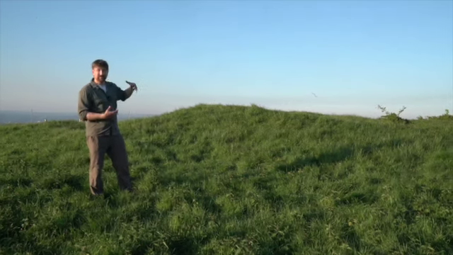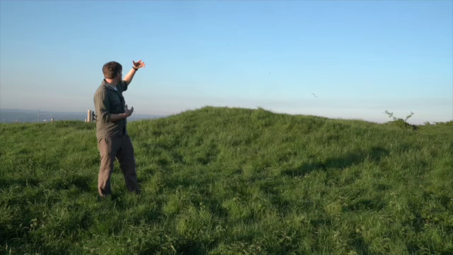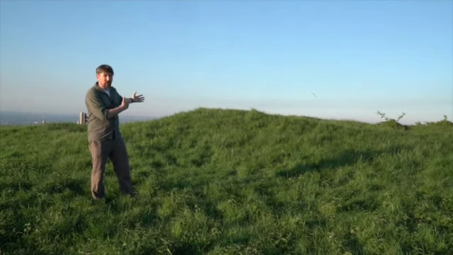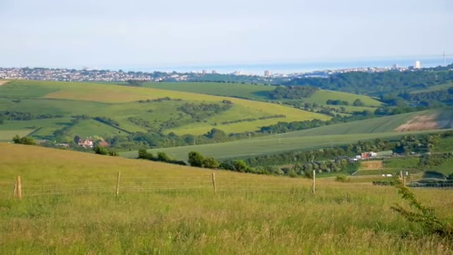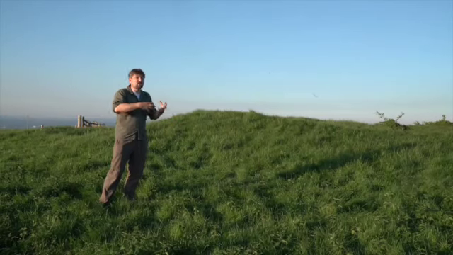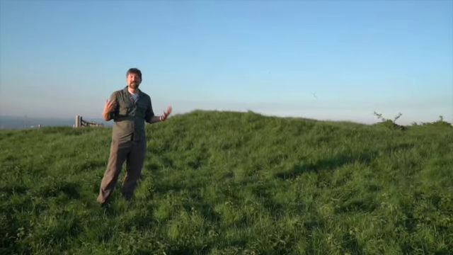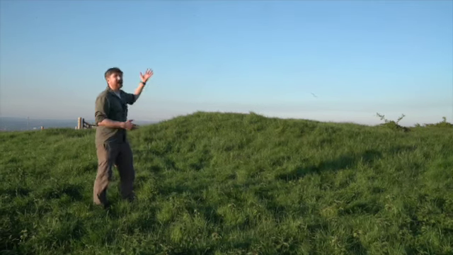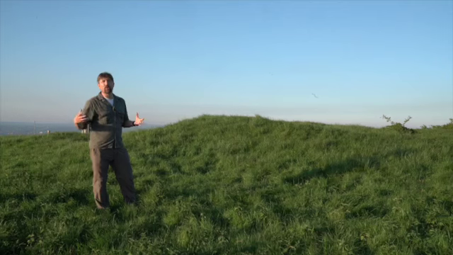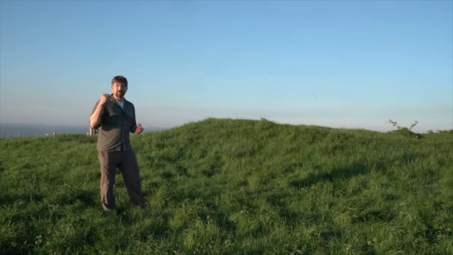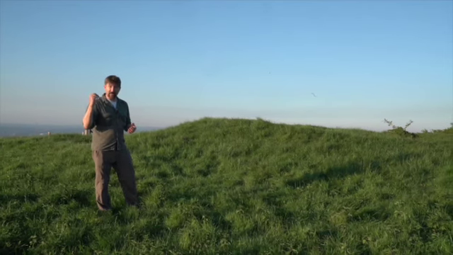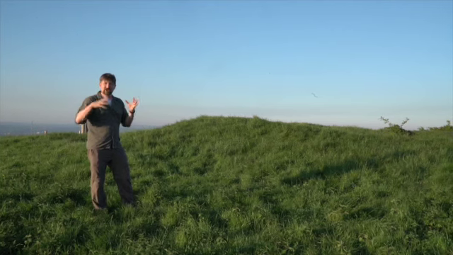This barrow here sits on a spur of chalkland that commands a great view across the Weald to the north, but also right down the London Road Valley towards Brighton and the sea. The view it has is also the view that it could be seen from, and you have to think of this monument when it was freshly built, higher than it is now, made out of white chalk against the green background of the landscape. They're a visible reminder of the presence of powerful individuals specifically, but also generally the ancestors of the community buried in the landscapes around.